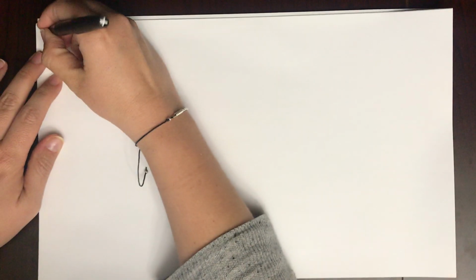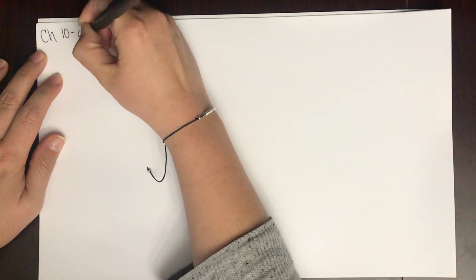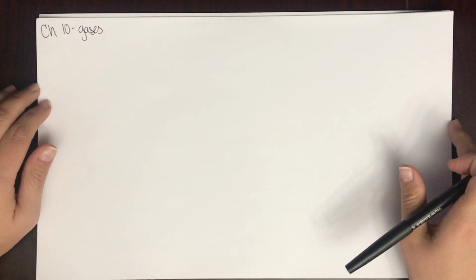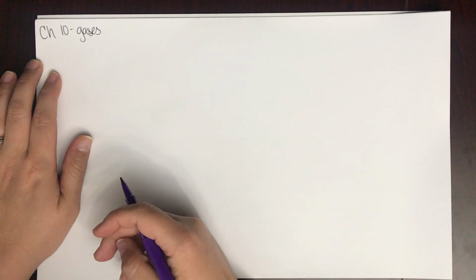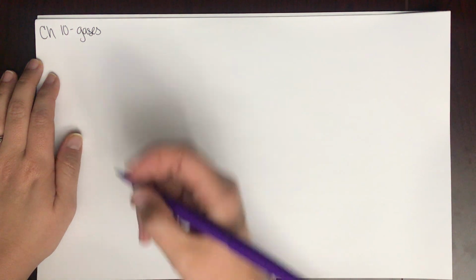Okay, so in chapter 10, we are talking about gases. In chapter 8, we talked about aqueous solutions, and in chapter 10, now we're switching gears to talk about gases. First, let's talk about four variables that affect gases, and then we'll get into some formulas that we'll use to look at the relationships between these different variables. The four variables that impact gases are pressure, volume, temperature, and amount of gas.